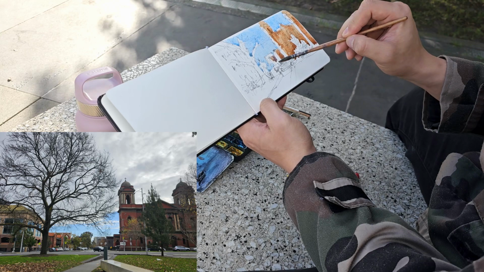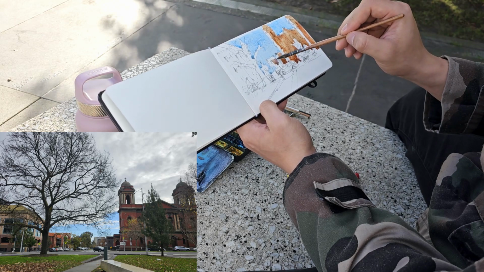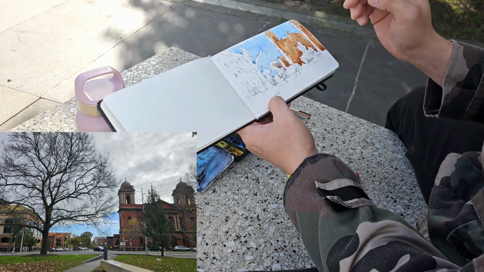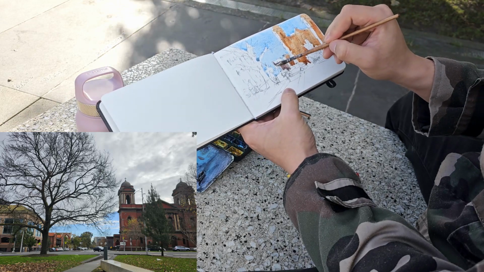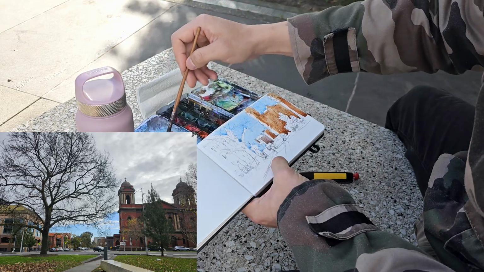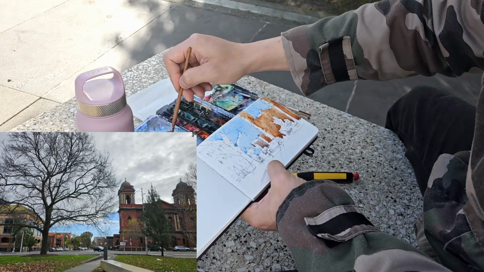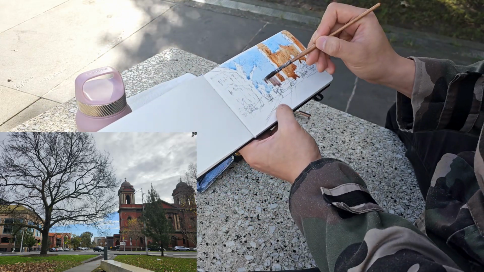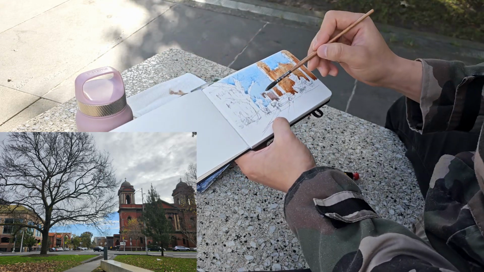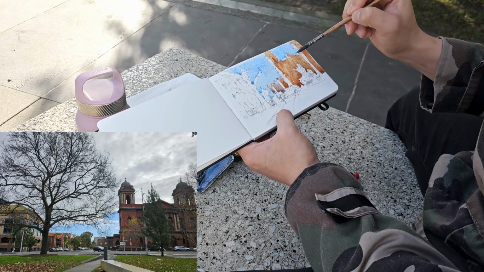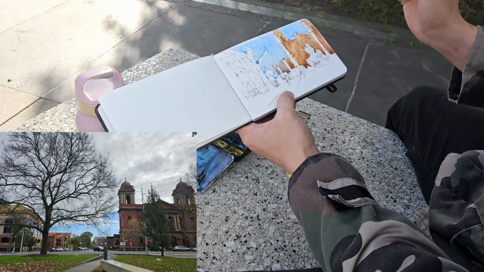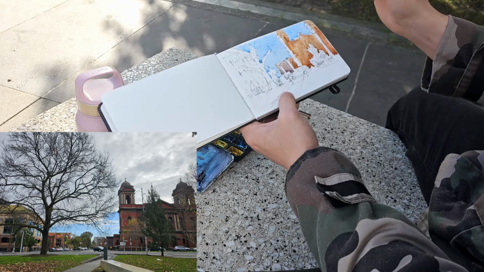Add that in, and I've got myself another building in the background. Okay, there's also a building right in the distance. If I can just use more water here, this would be good to make it slightly more watery down in the back, because everything in the back will be lighter.